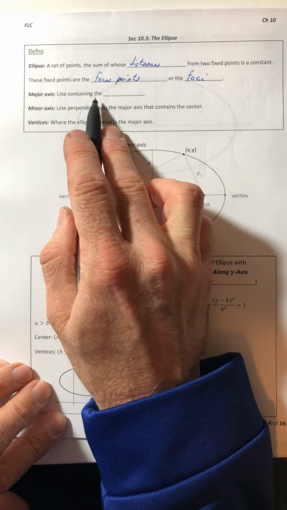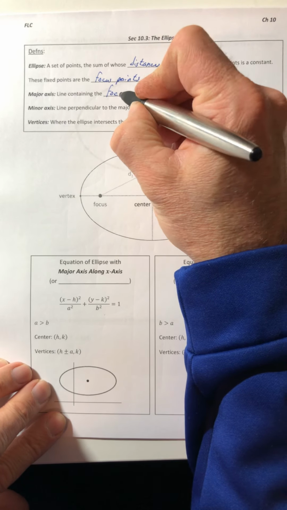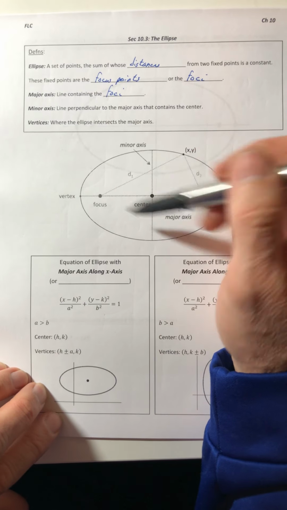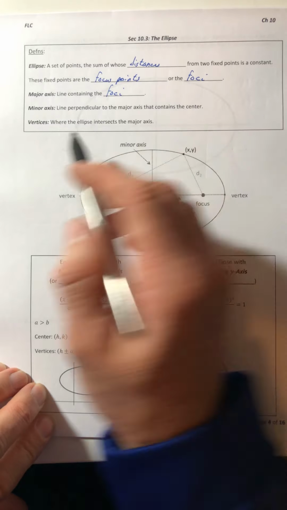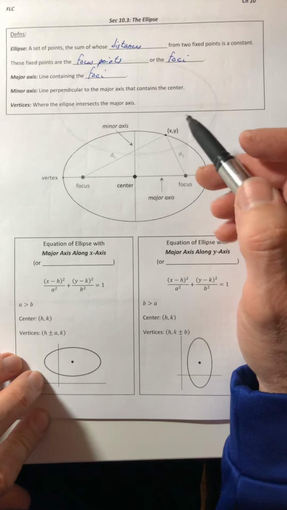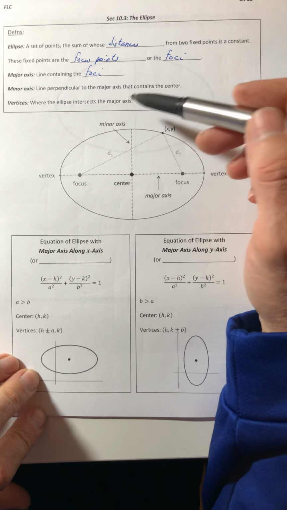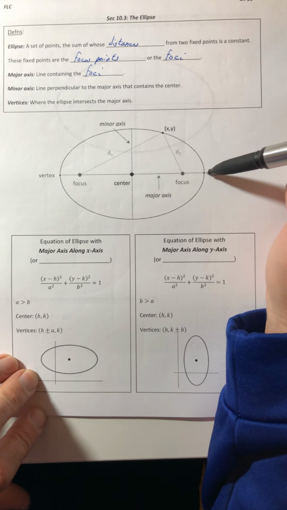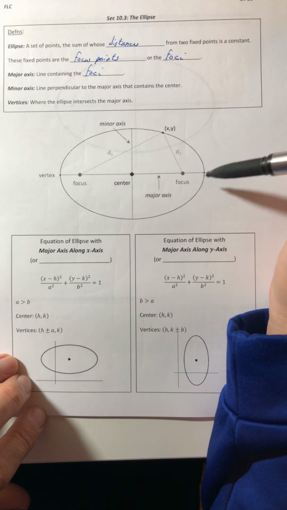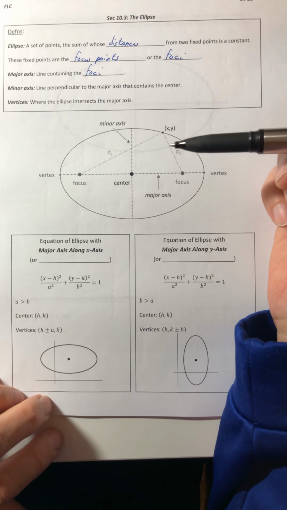So the major axis of an ellipse is a line containing the foci, and the minor axis is perpendicular to the major, and they intersect in the center. The vertices are where the ellipse intersects the major axis. Some curriculum have co-vertices involved. We're not going to do those. So the vertices are the two outermost points that are the furthest away from the center. The other two, I'm not going to have you label them.